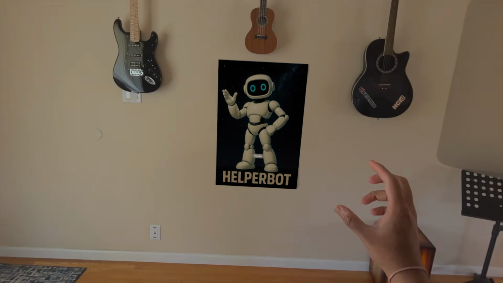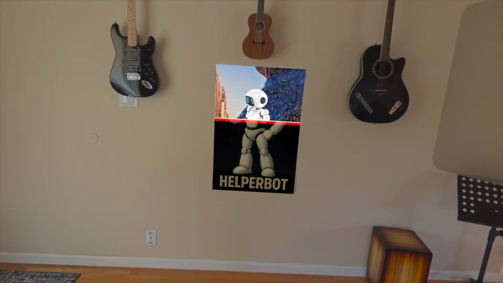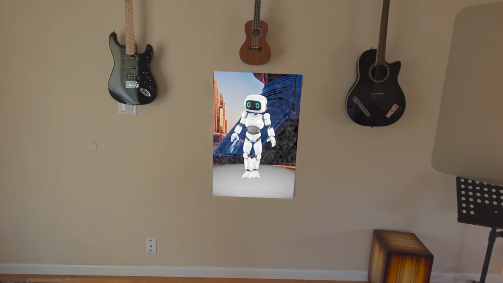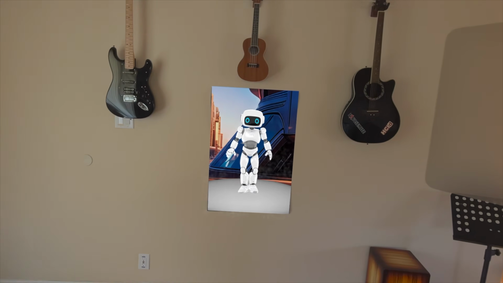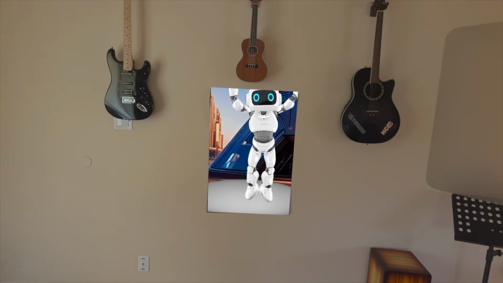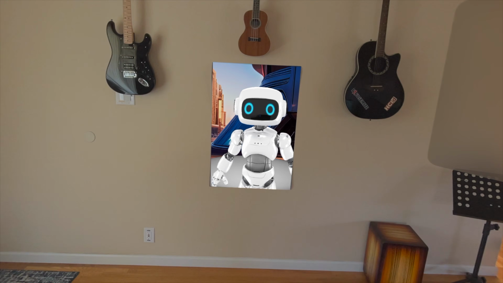Let's see what happens. When you press the button, the robot will start doing its idle animation. Then it will do the jump. When it jumps, you can notice a problem over here that it's not really coming outside the portal.